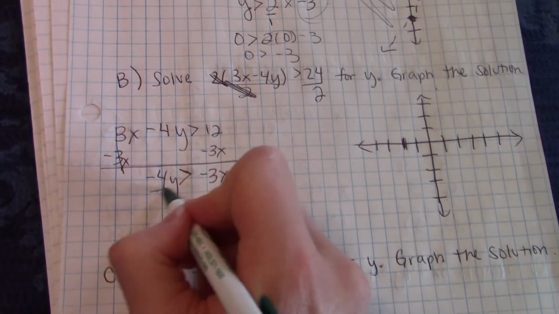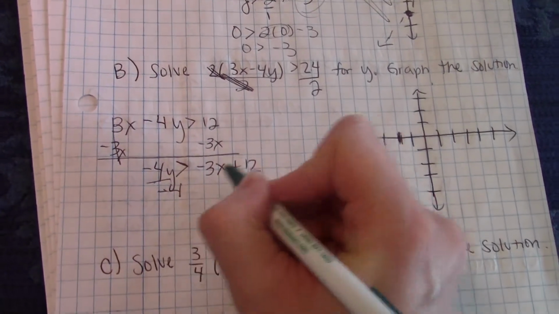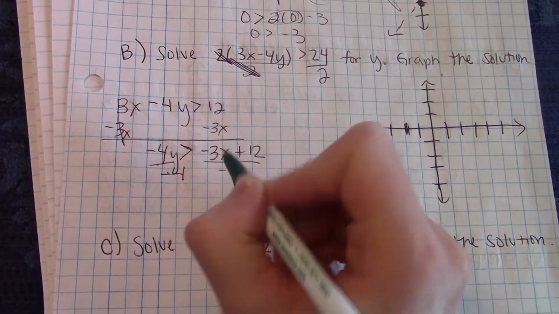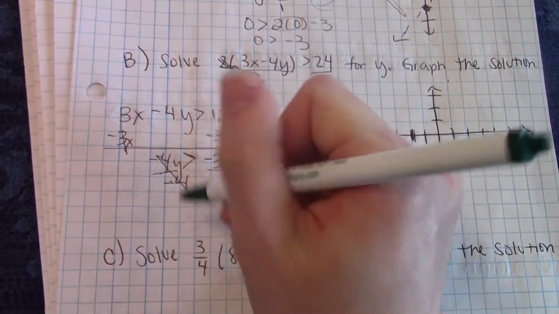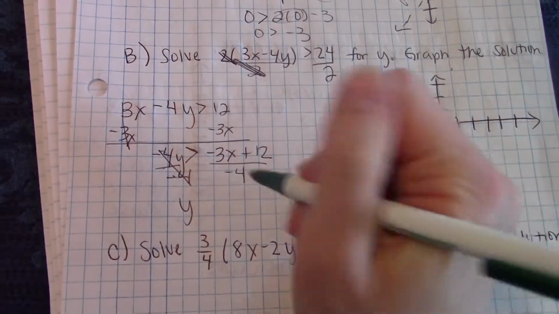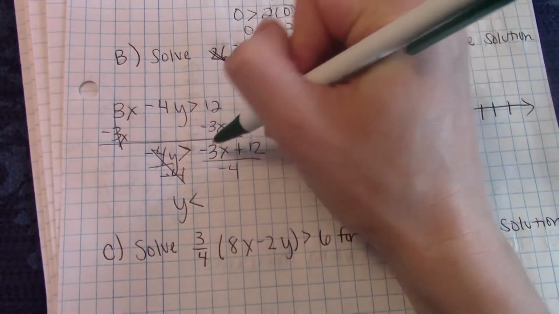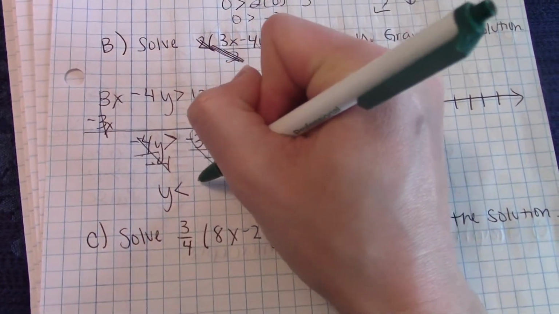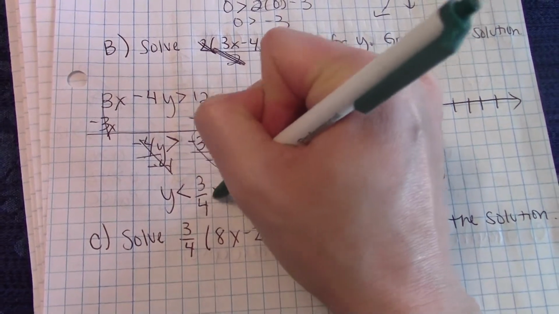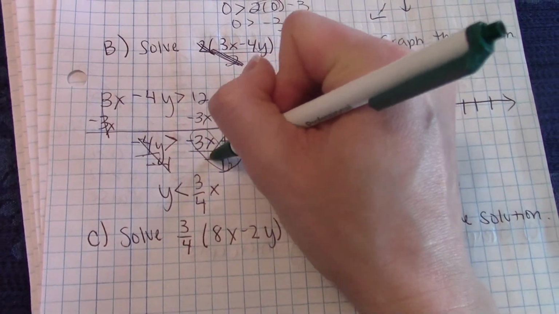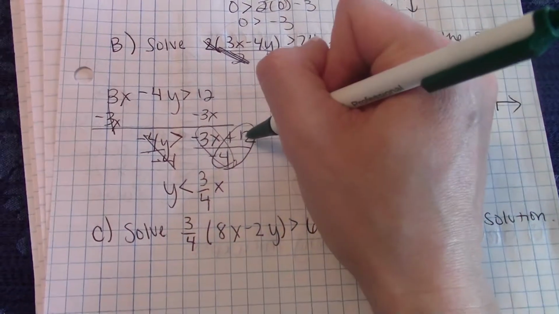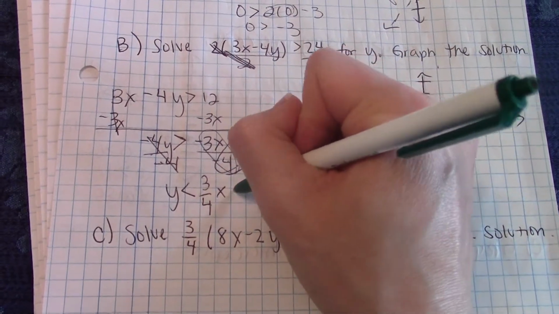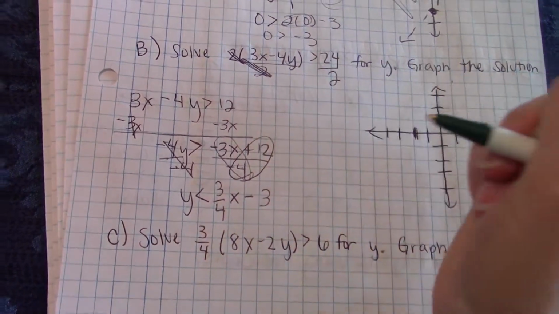Now divide by negative 4 because the 4 is in front of the y. That goes away, so y, we divided by a negative, flip your sign. Negative 3 divided by negative 4, so it's a positive 3 over 4x. The negative 4 also goes to the 12. It kind of makes a little heart. So 12 divided by negative 4 is negative 3, so minus 3.